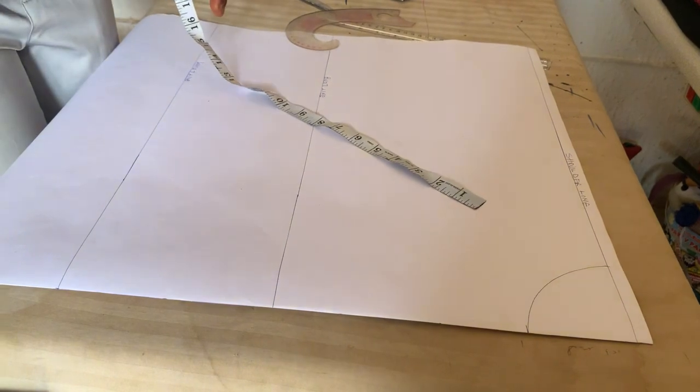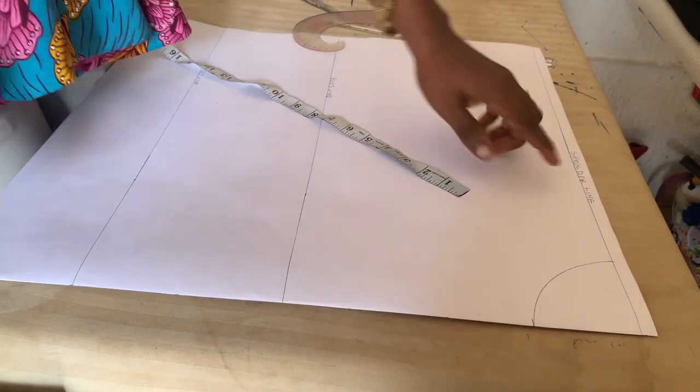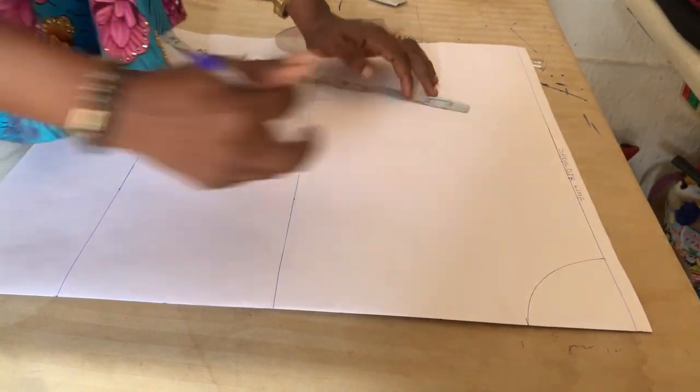Once you're done with that, on this 7.5 inches mark, for the shoulder slope, you are going to be determining the shoulder slope by the general physique of the individual. I've had clients that I particularly use 1.5 inches for the shoulder slope.